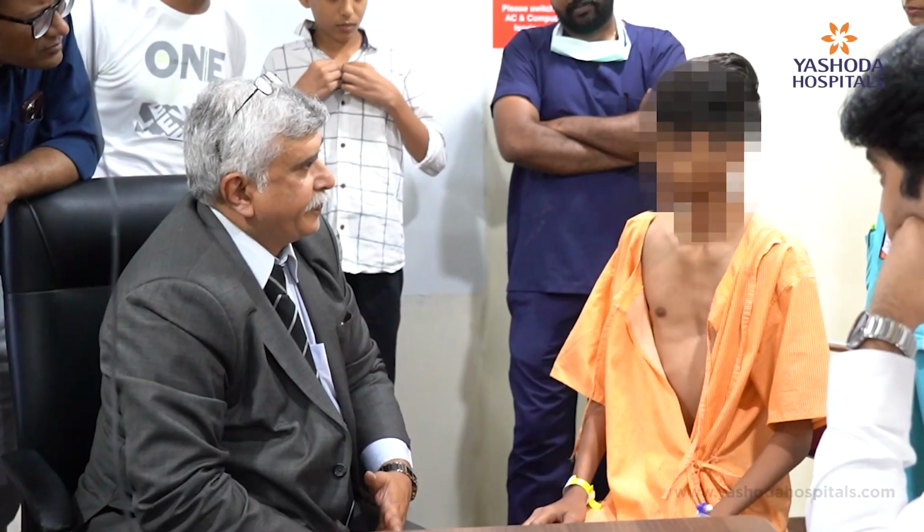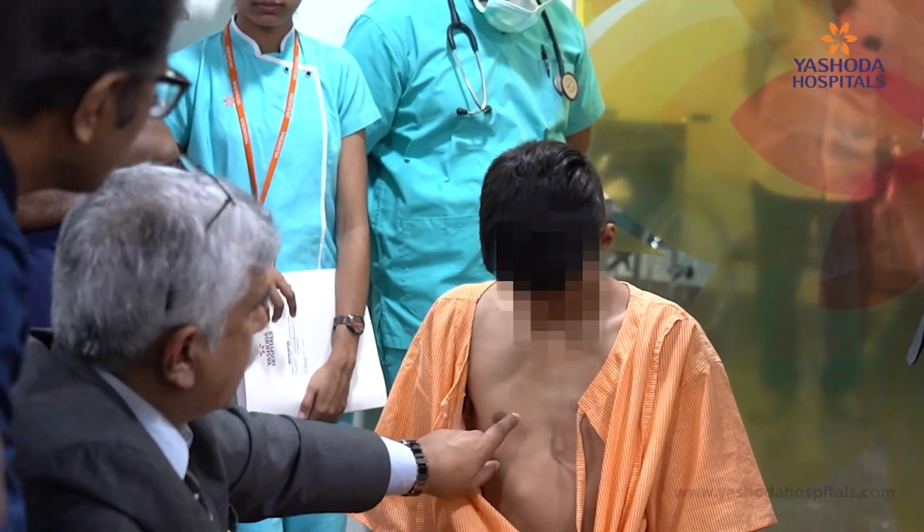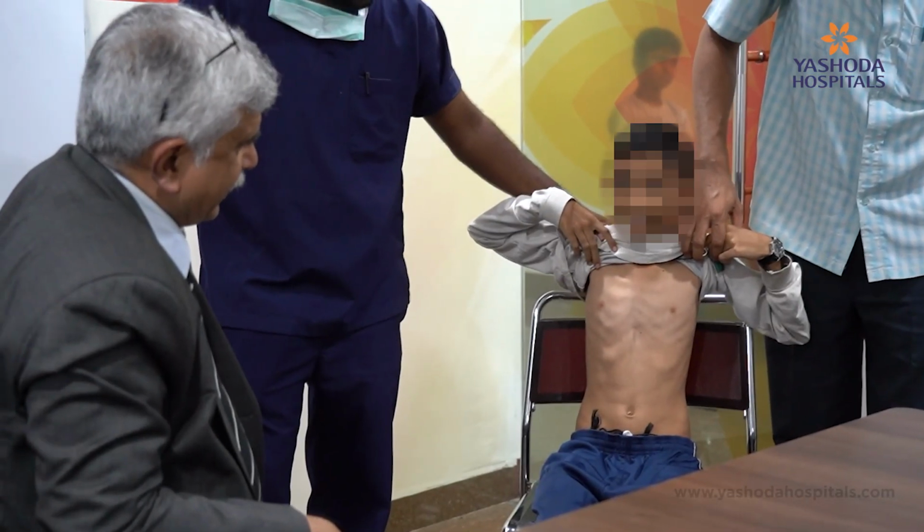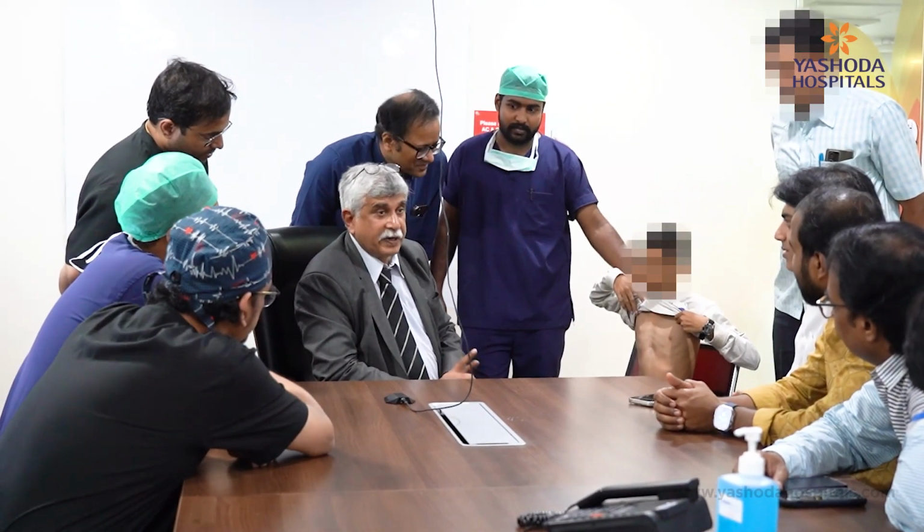I think pectus means chest. Most of the chest wall deformities, either there is a depression or there is a protuberance, or it could be a combination of both. The depression is called funnel chest or pectus excavatum. There is a variation to it called arcuate. There is another one called pectus carinatum, popularly known as pigeon chest, where the chest is protruded.